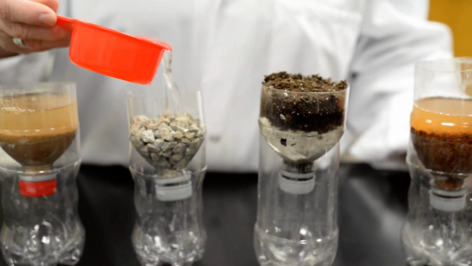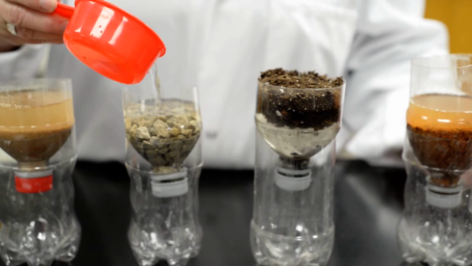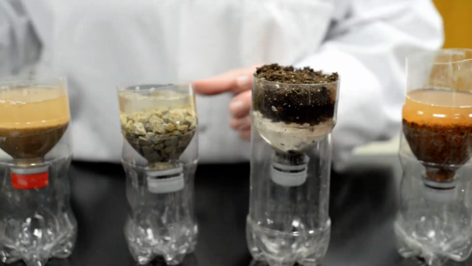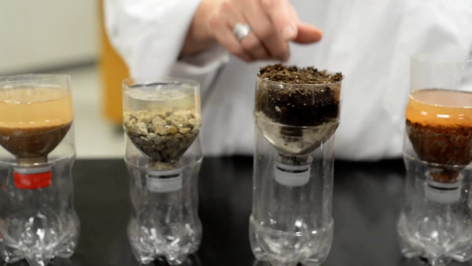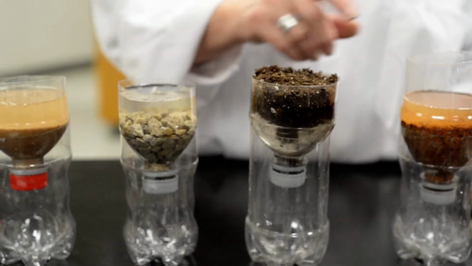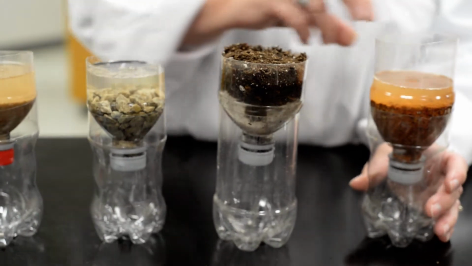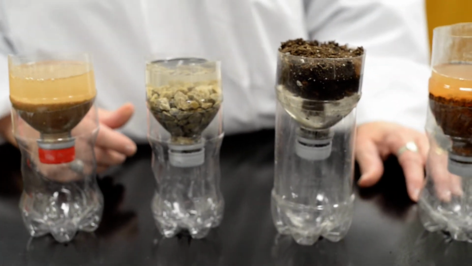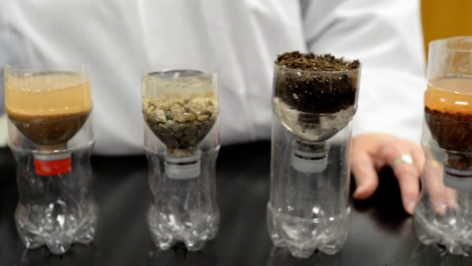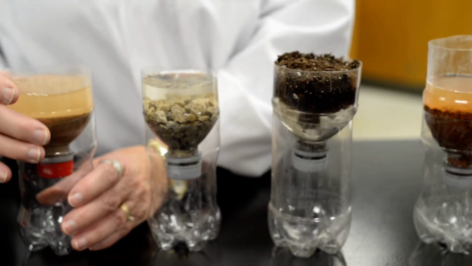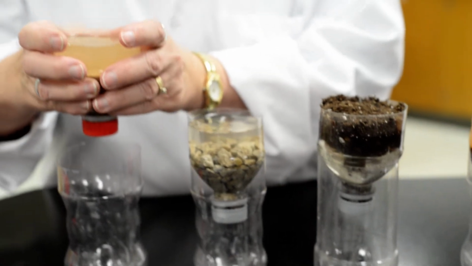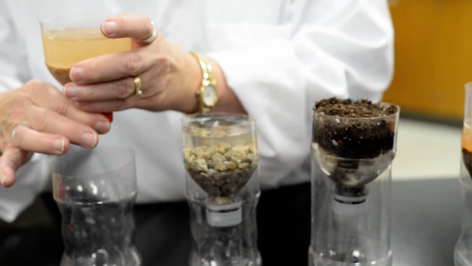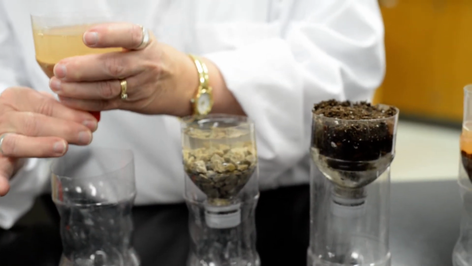Now you can see that different amounts of water are going in and doing different things. Obviously my potting soil floated to the top because it's very light. My red clay dirt is obviously down at the bottom. With my gravel, the water's all at the top, and you can see that the sand has done a little bit of mixing. Again, you could talk about colloids or emulsions when you talk about that.